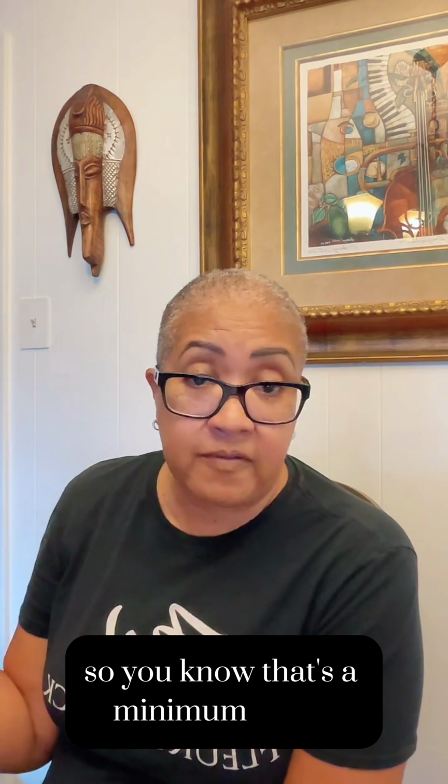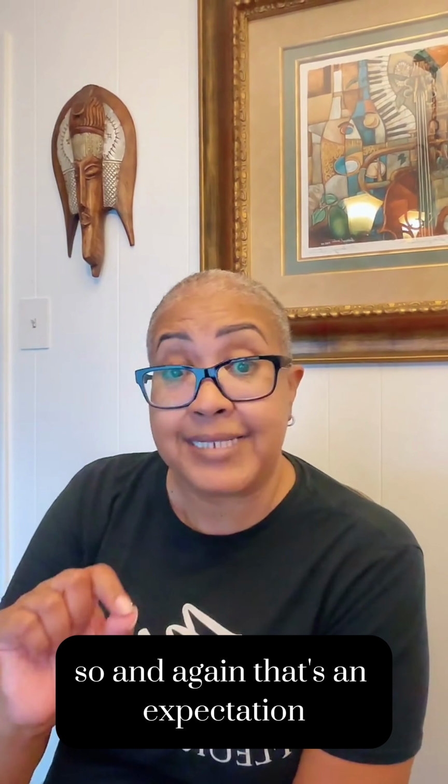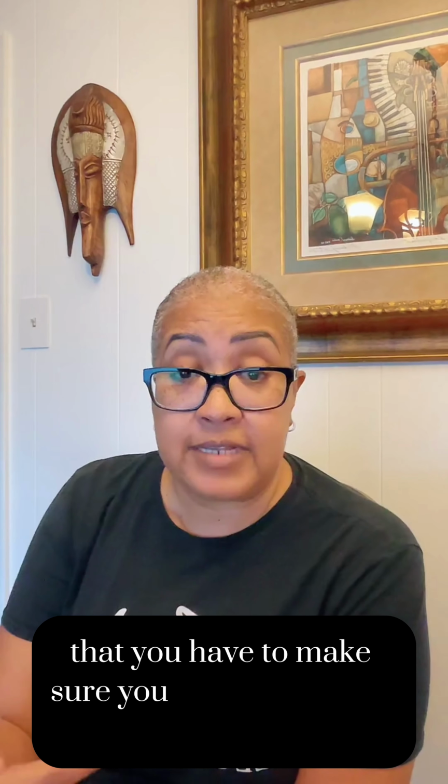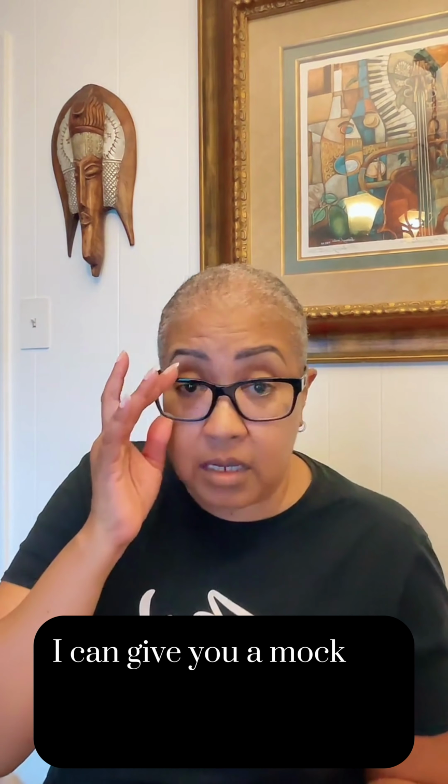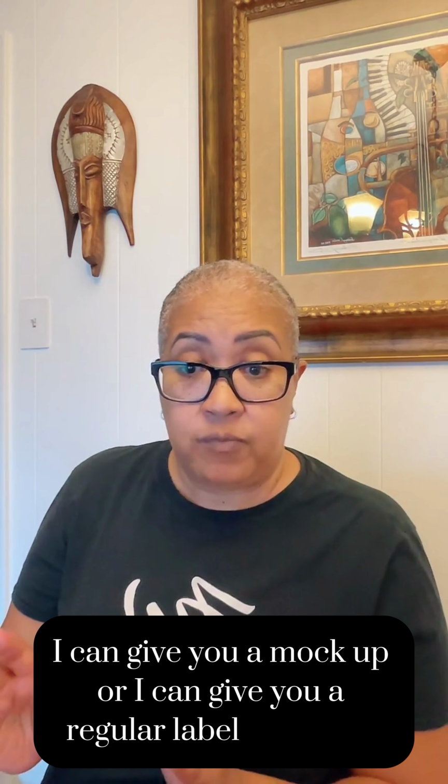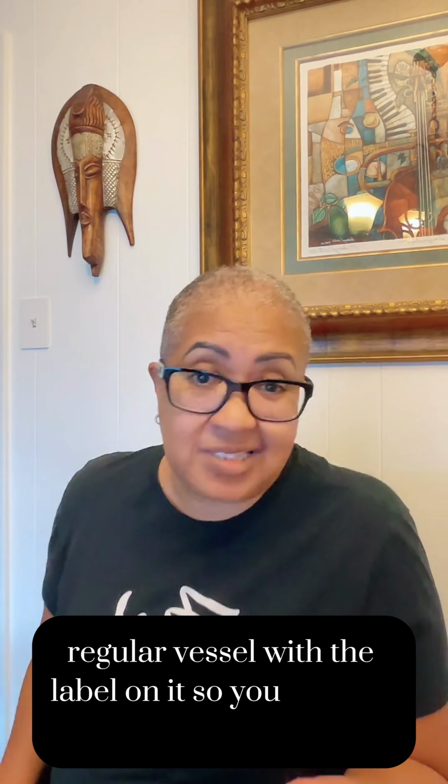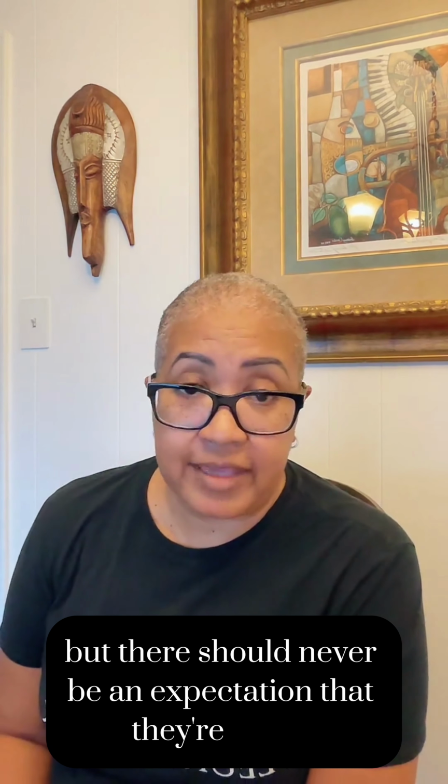So that's a minimum of 150, 200 labels. So I can't get one. And again, that's an expectation that you have to make sure you advise the client: no, I cannot get one label if it's gold foil. I can give you a mock-up, or I can give you a regular vessel with the label on it so you can see what it looks like. But there should never be an expectation that they're going to get that label with the mock-up. It's just not going to happen.